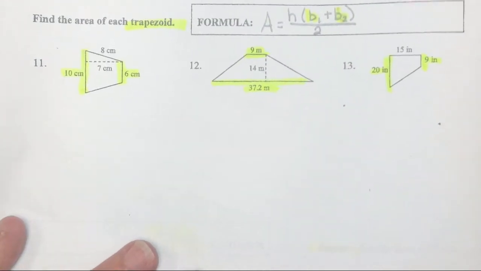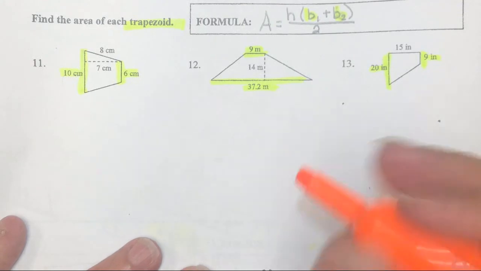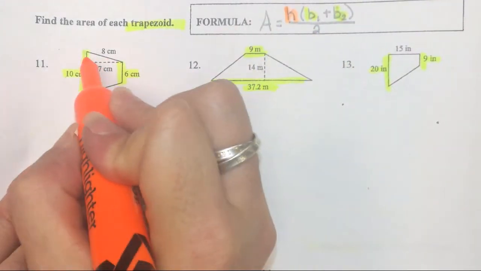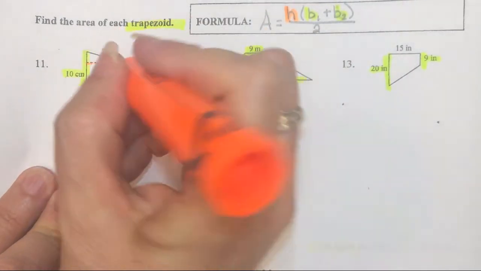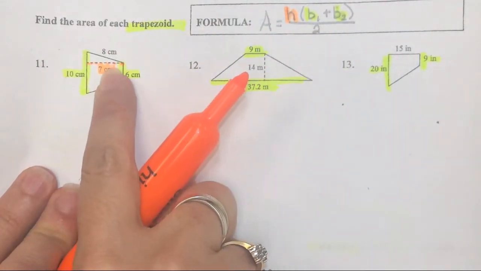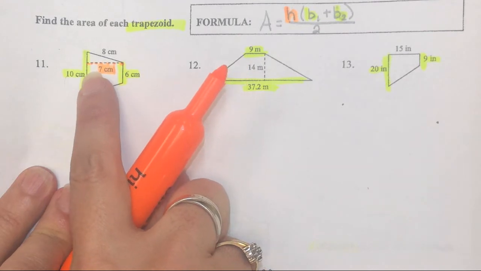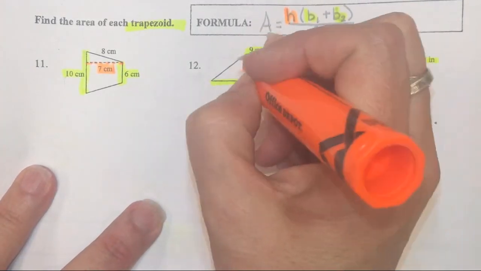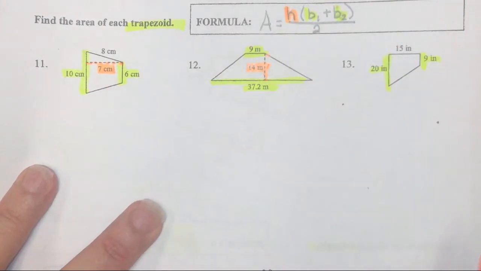Now, the next thing I need is a height. The heights are going to be just like the heights in the parallelogram problems. It is usually a dotted line, and it's usually at a 90-degree angle. You can kind of tell. Usually they're drawn to look like it.